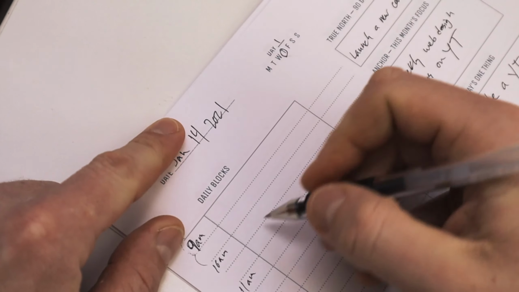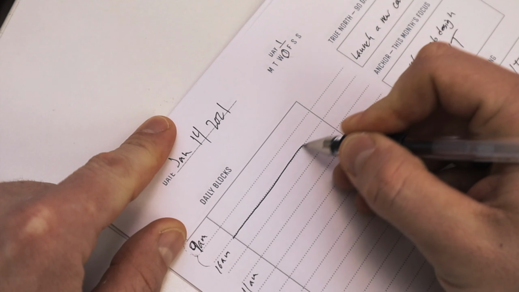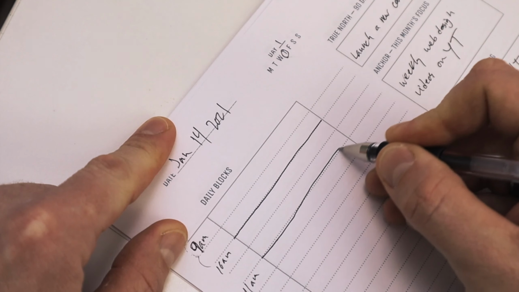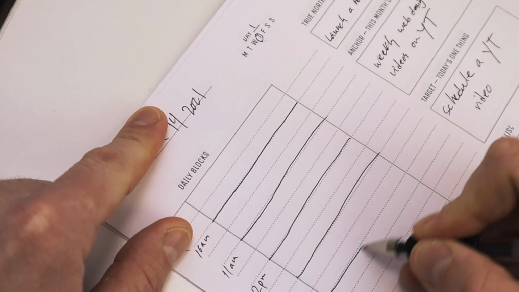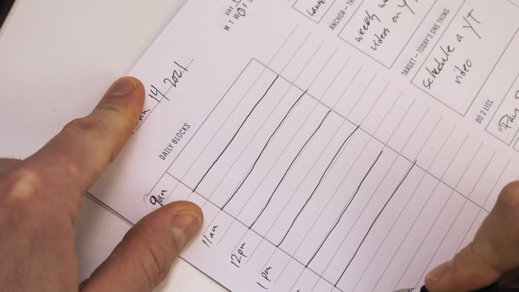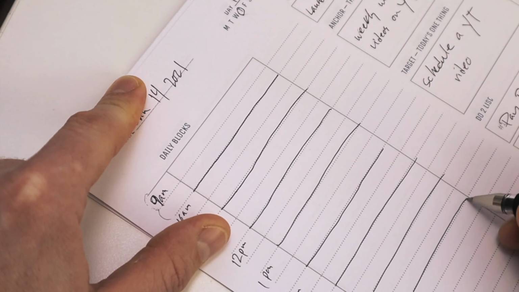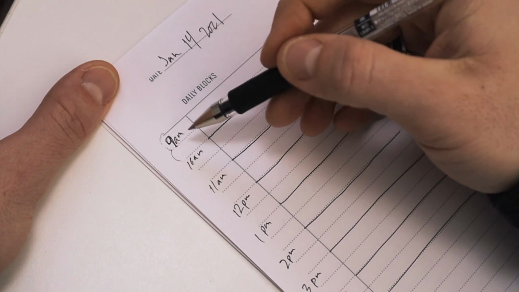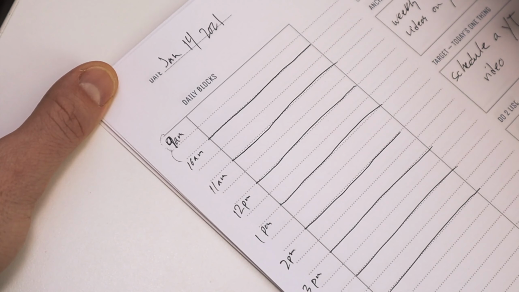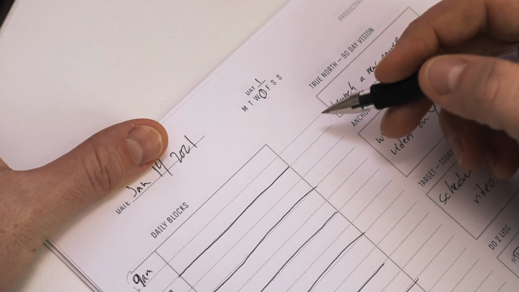So then what I like to do is just kind of separate it with some lines so that it's easier to see, to make it more official. Like so. I designed this so that it can be whatever you want it to be. Now on the left side here is where you put the time. That's what I do anyway. And on the right side here, I just have room for notes.